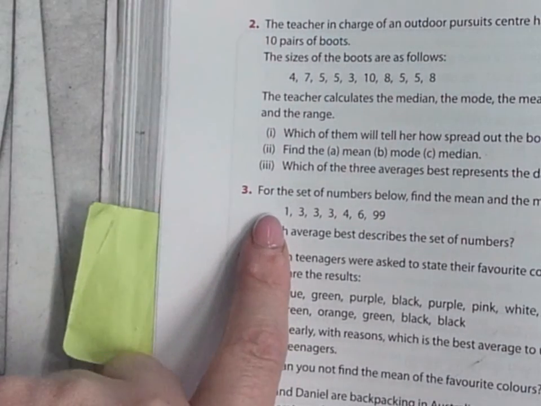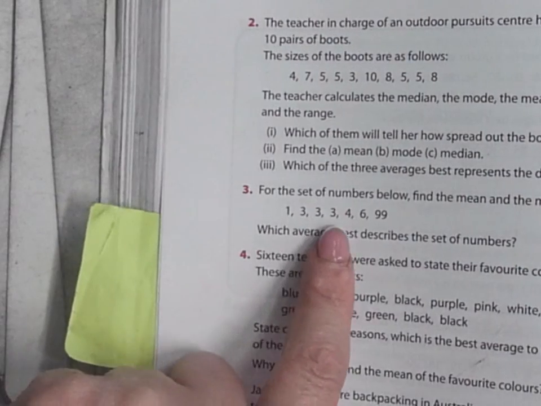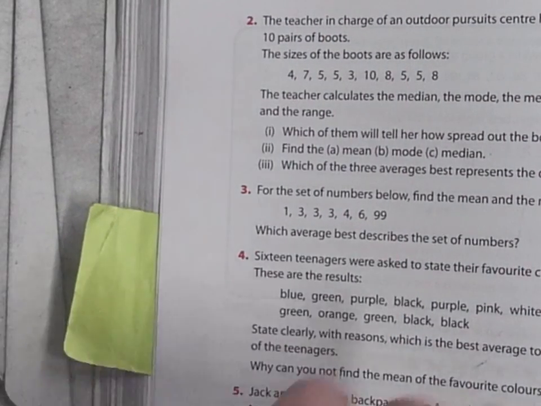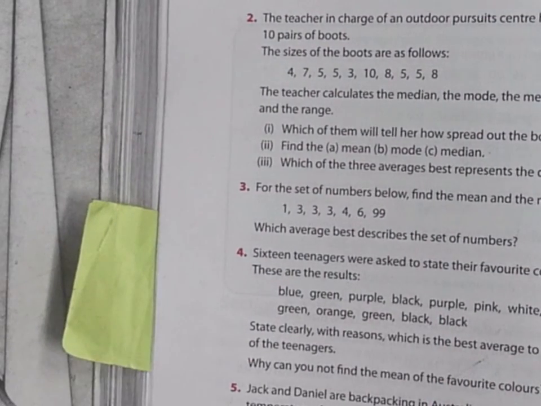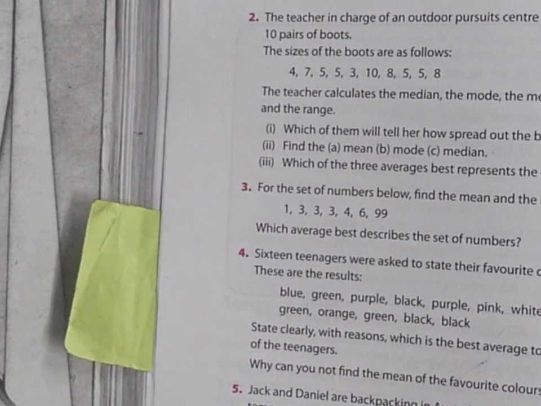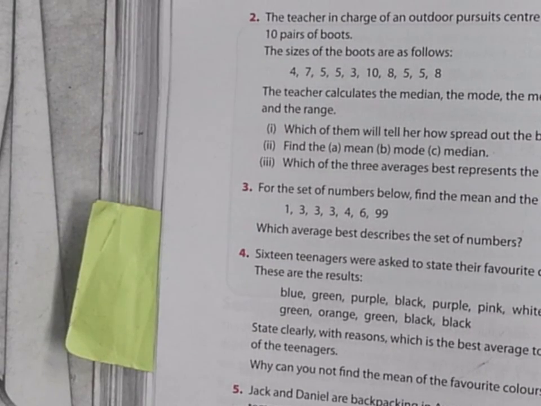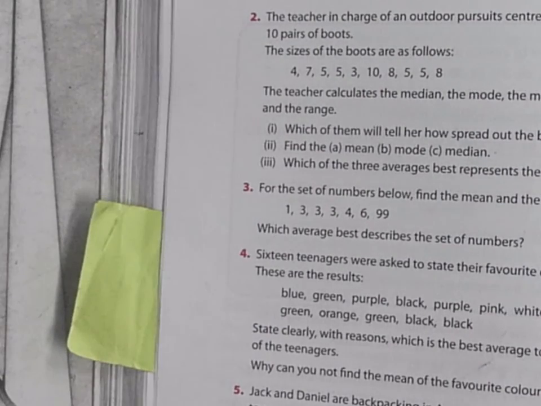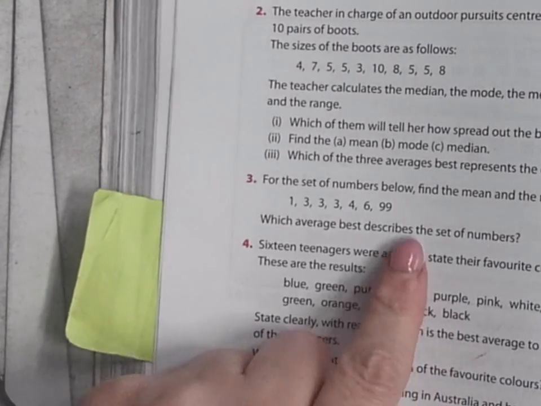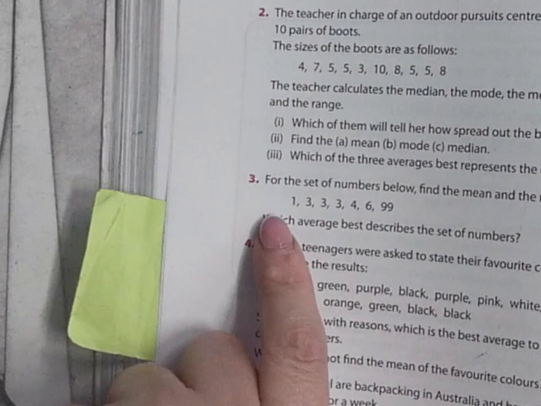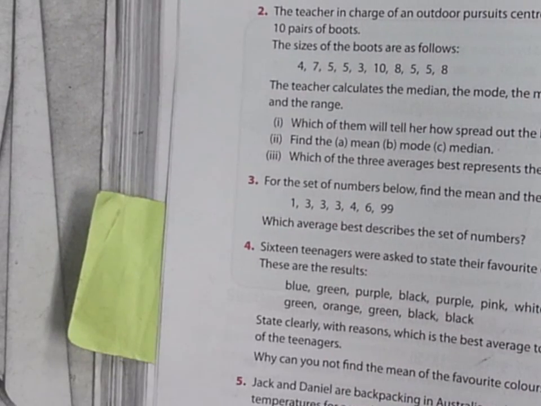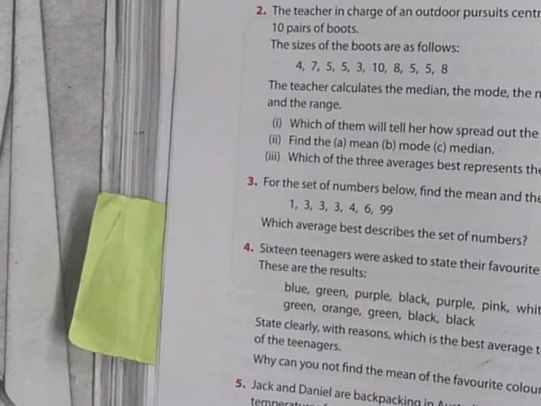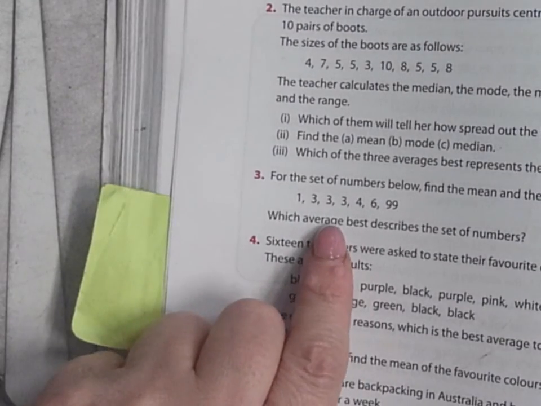Right, look at number 3. Here's a list of numbers: 1, 3, 3, 4, 6, 99. Before I go any further, what's wrong with that list of numbers? Can anyone? Yes, Ashley, thank you. 99 is, what do we call 99? An outlier. 99 is an outlier. It's way away from the rest of them, isn't it? So which average best describes the set of numbers? When there's an outlier, which is the best one to use? Median. So you would use the median there.